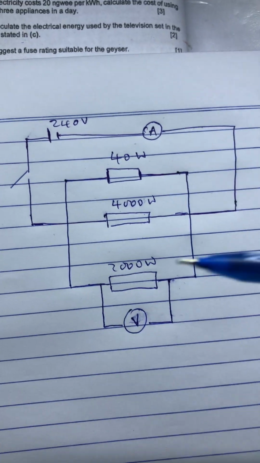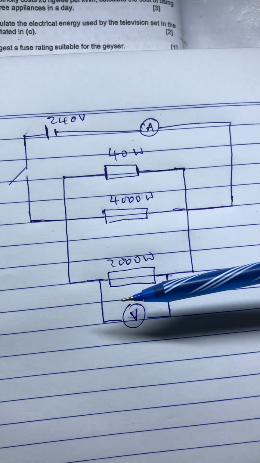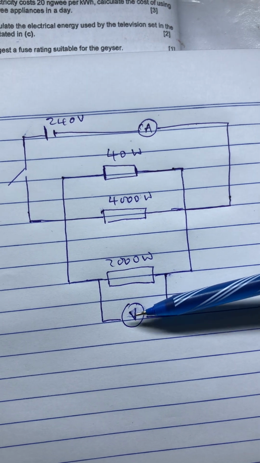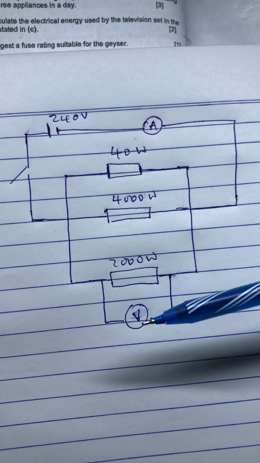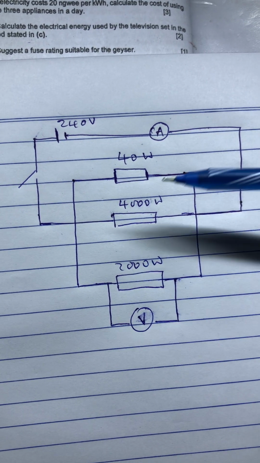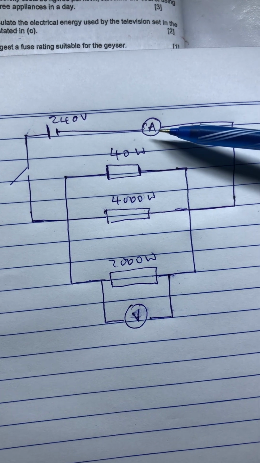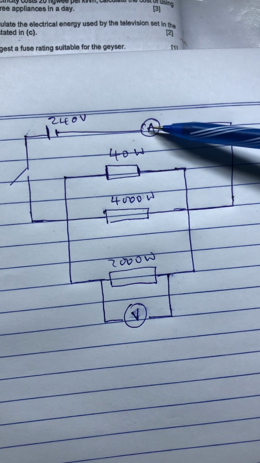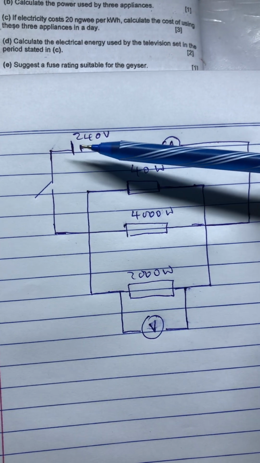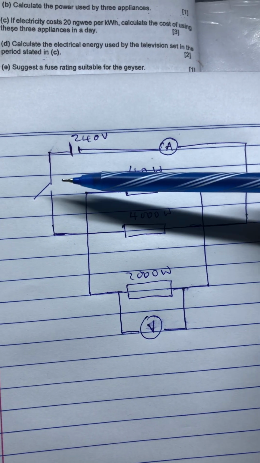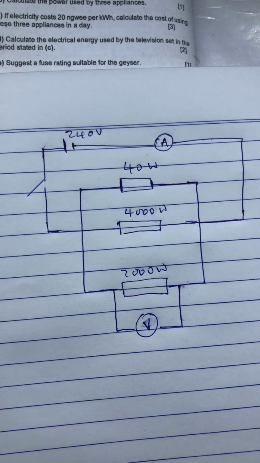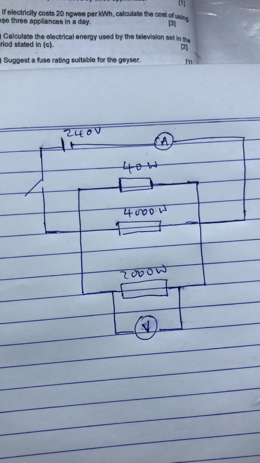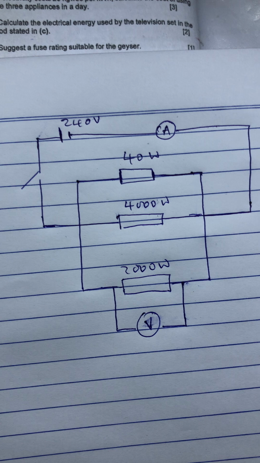And on top of that, guys, I'd also put the voltmeter, which is also arranged in parallel. We also have the ammeter here, which is measuring the current. It is arranged in series. We also have the power supply here and a switch. So when you do all that, you get about 3 marks.